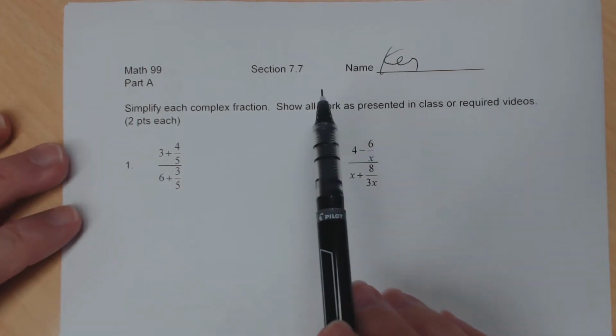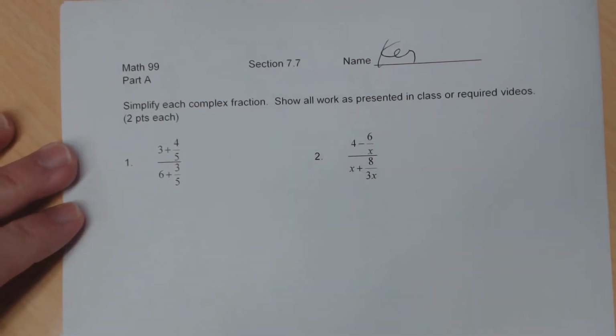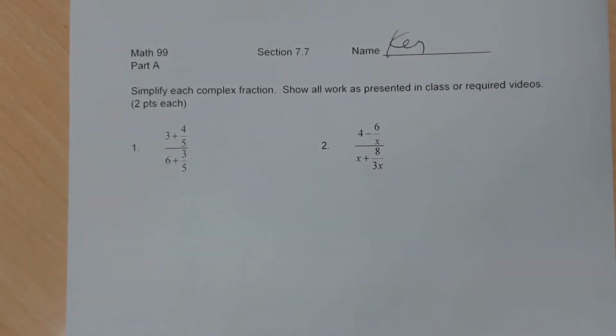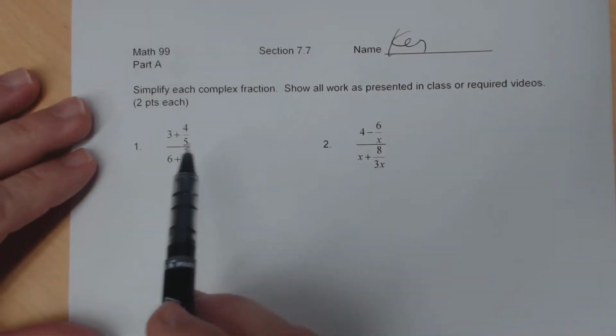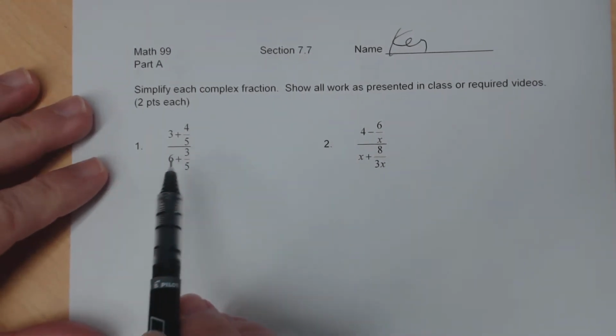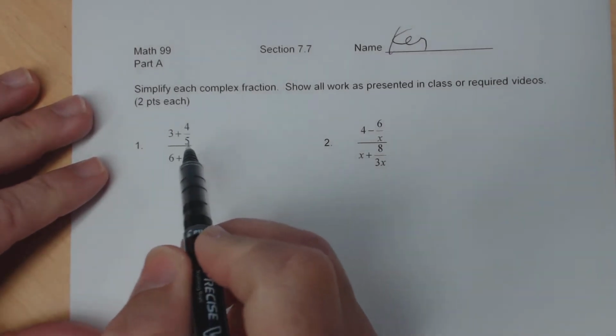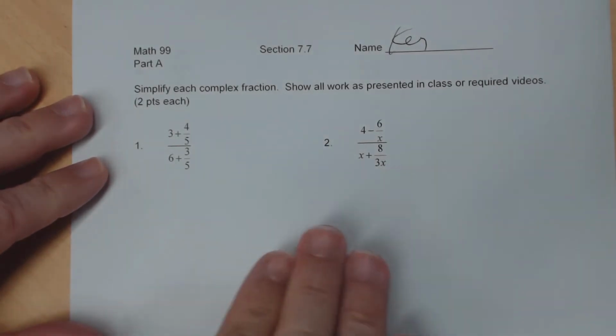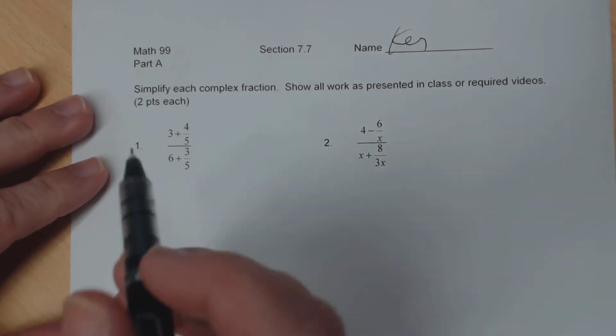Alright, this is the key to section 7.7, part A. And so in this case, we're simplifying complex fractions. Alright, so number one, you need to look at the denominators and basically you're going to factor the denominators if possible, then you're going to find the LCD.